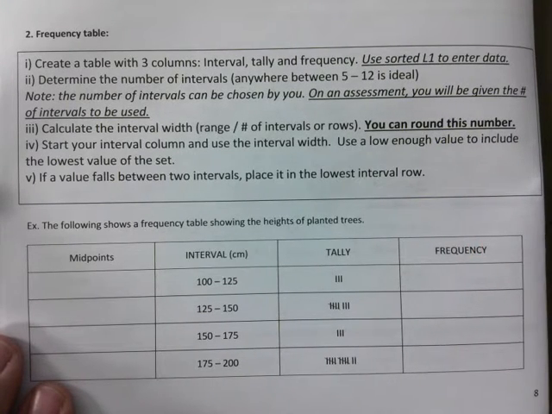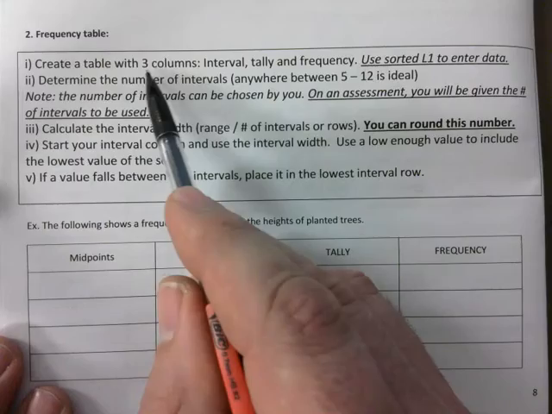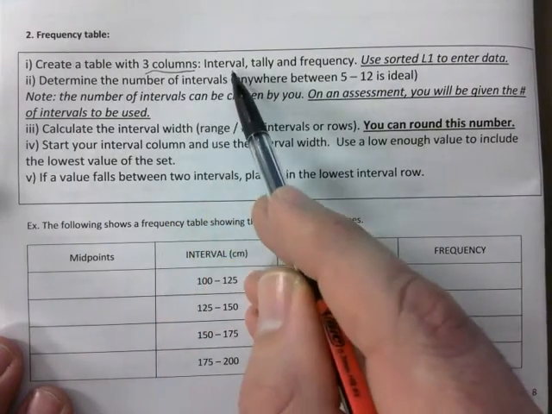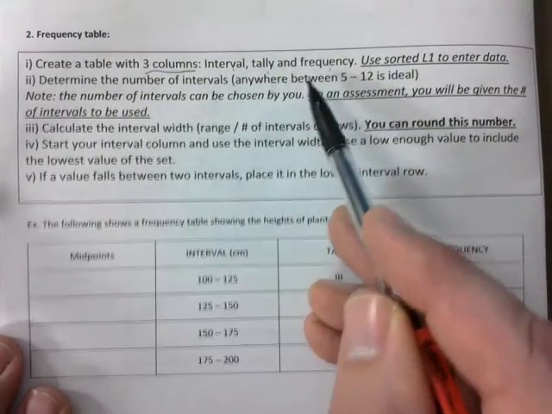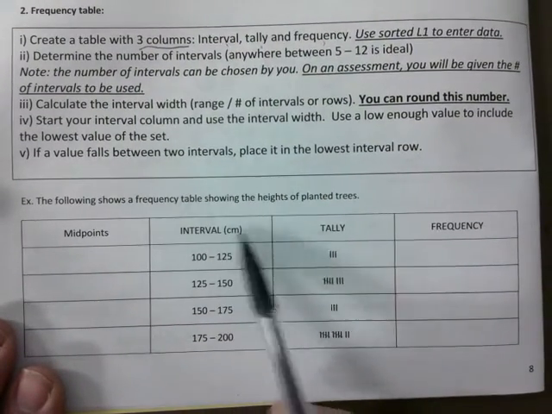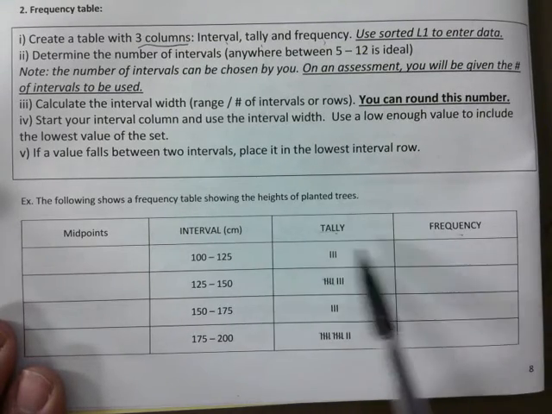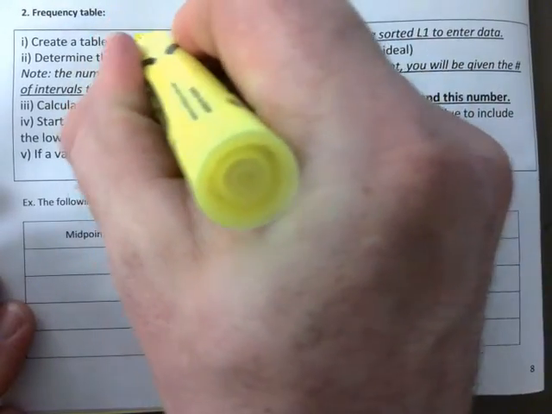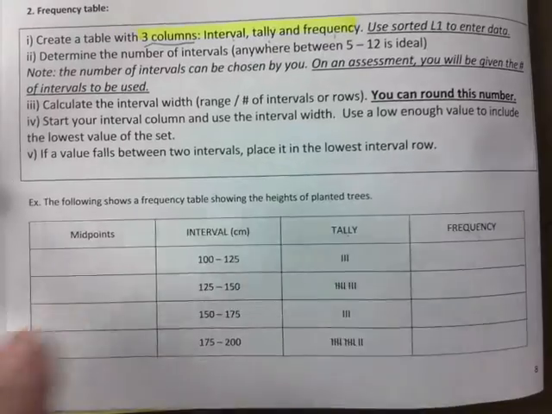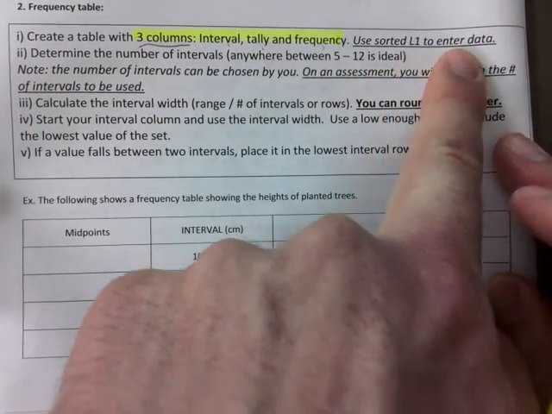But here's how you deal with a frequency table. When you do a frequency table, you need 3 columns. You need the interval, the tally, and the frequency. And look down at the table here. Interval, tally, and frequency. I'm showing you already that those are the 3 headings here. I will also give you a hint. Use sorted L1, right, to enter data.